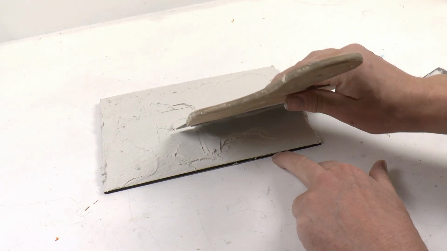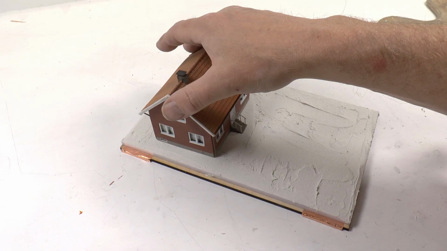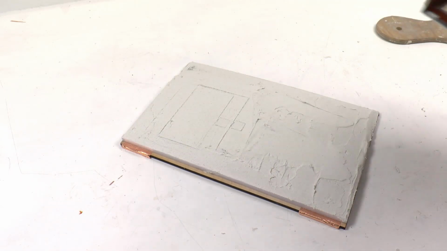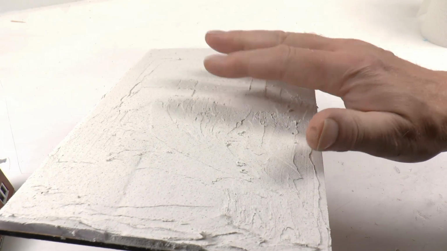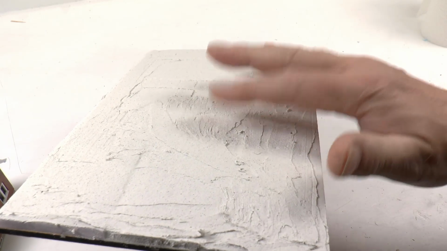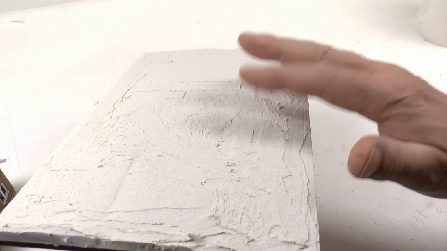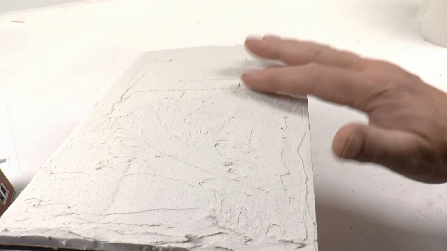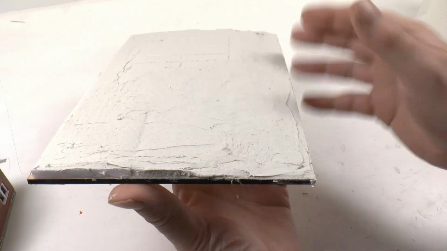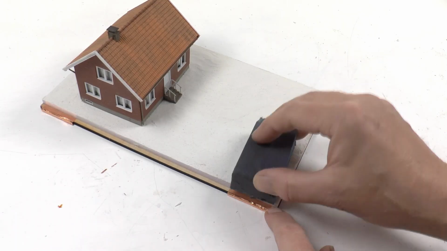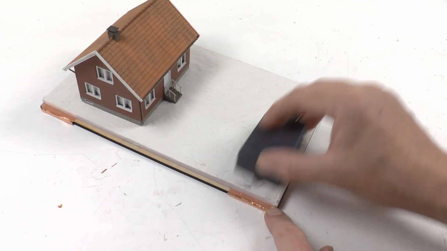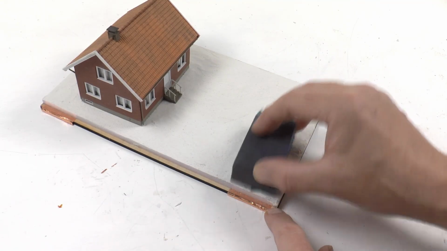Then after like 40 minutes or so, this plaster is kind of soft, so you can use your fingertip like this to smoothen the area. Then you don't have to sand all that much. But I anyway sand the driveway. It's thought to be a kind of gravel driveway.